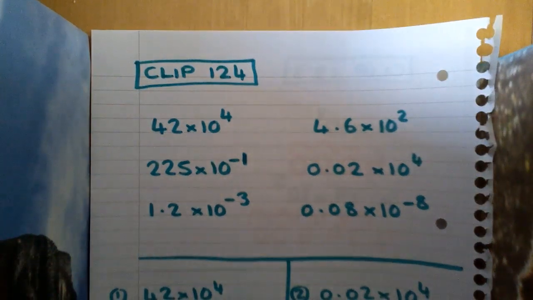Okay, so this is clip 124 and it's adjusting numbers into correct standard form. As you can see, I've got 6 numbers there at the top and they all look like they're in standard form, but they're not. Remember our rule, we're only allowed to have one digit that isn't a 0 in front of the decimal point.